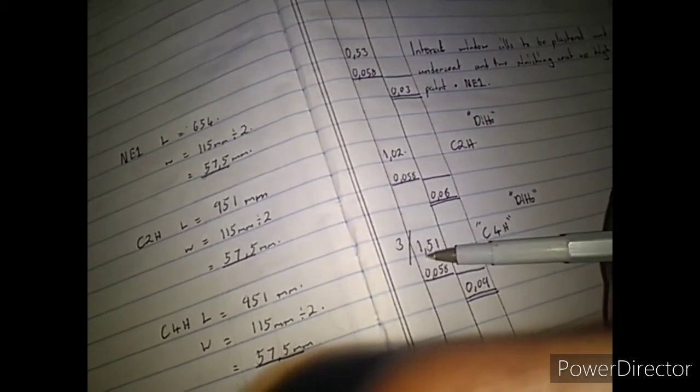So we move on. We say for C2H, do the same thing, multiply those two, get our area, and then for C4H, we multiply this one and this one by 3. We say 1.51 by 0.058 times 3, and we multiply those 3 and then we get 0.09.